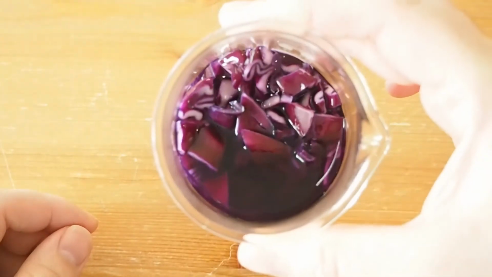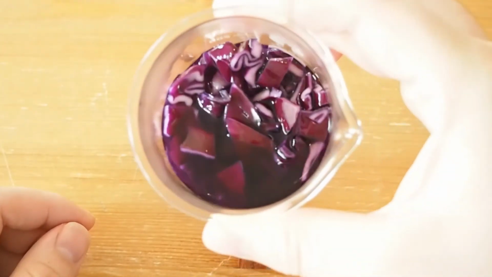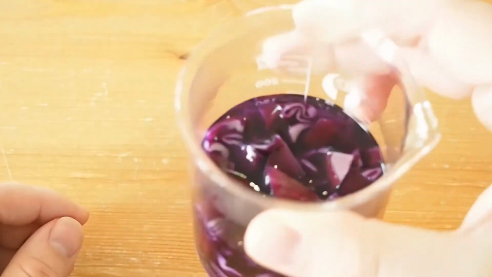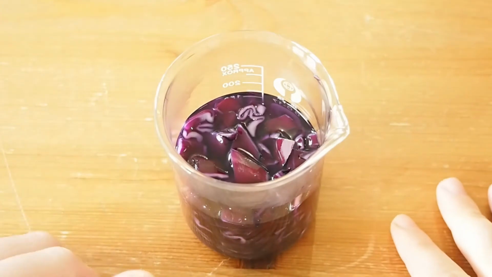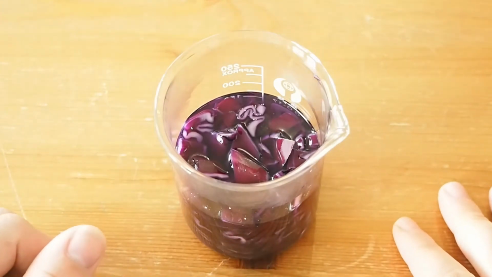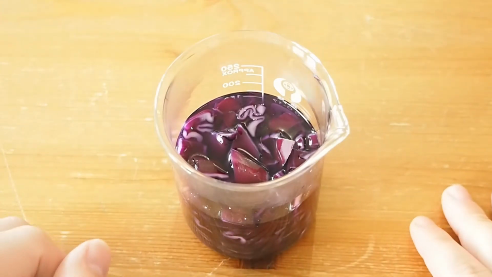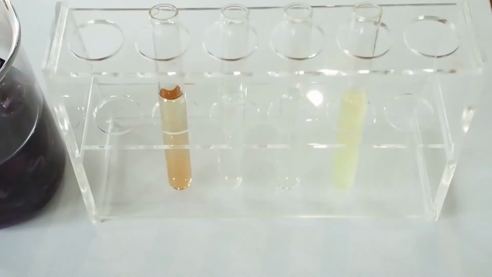There you can see we've got this beautiful, rich, purple solution. That is our indicator. That's super easy. So, let's test it out. So, I have a number of test tubes here. Now you could just use little glasses or something like that for this, but I've just got a number of test tubes with some solutions in.